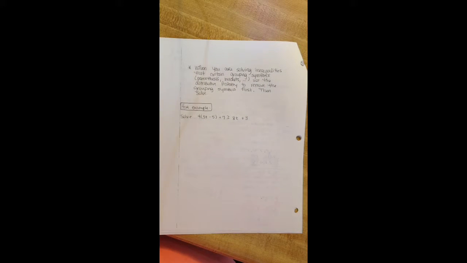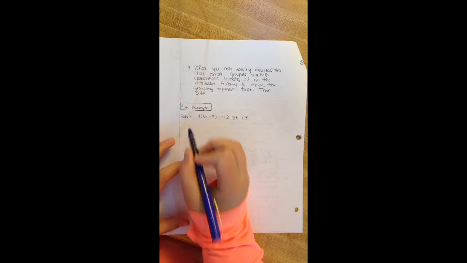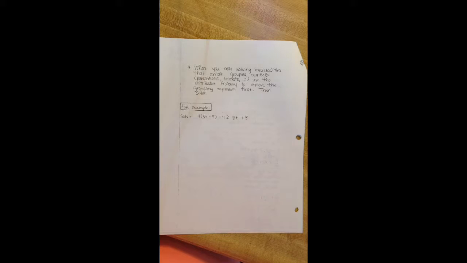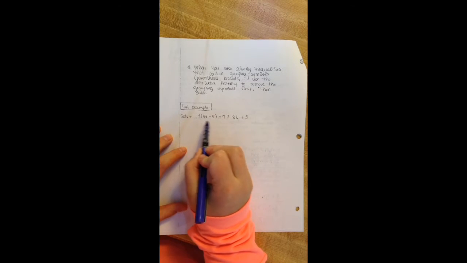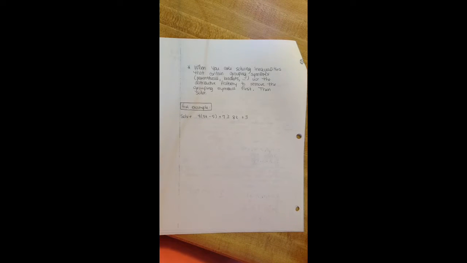Sometimes you're going to start seeing things that have grouping or parentheses with the number outside, and we know that we should work back from order of operations, but sometimes if we don't deal with our distributive property first, we'll get weird fractions, and that's more difficult to deal with than just doing our distributive property first. So when you see grouping in an inequality, do that first, and then start solving.